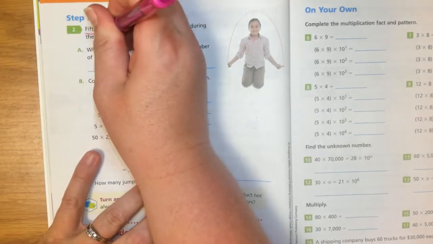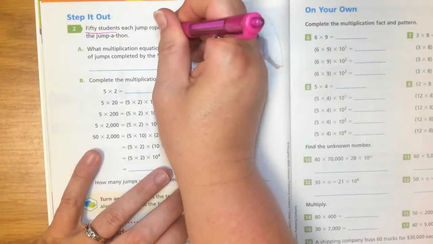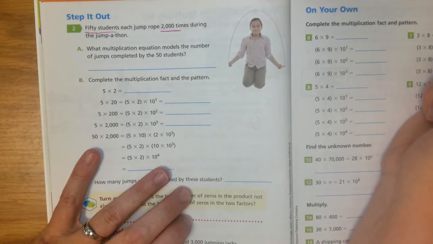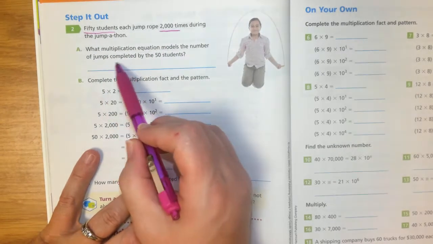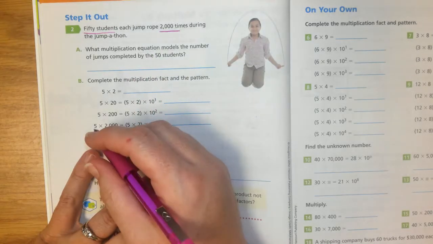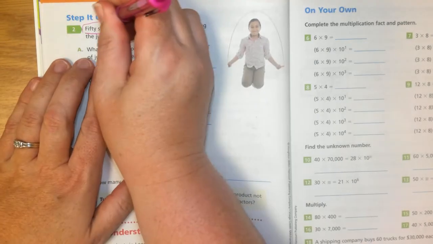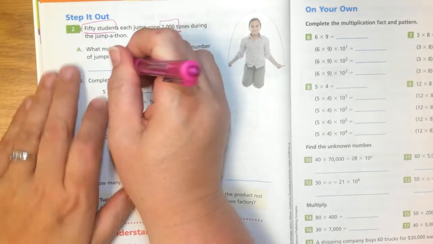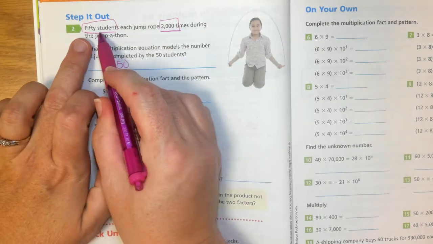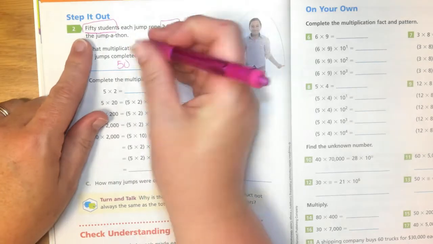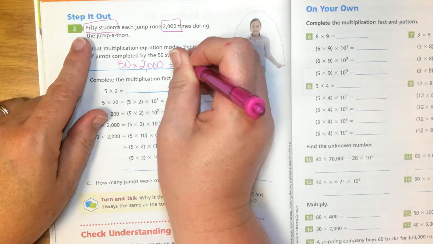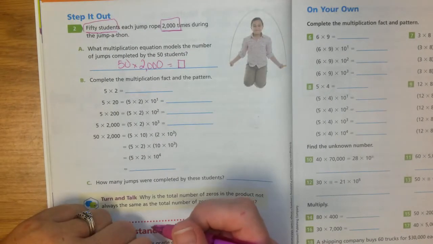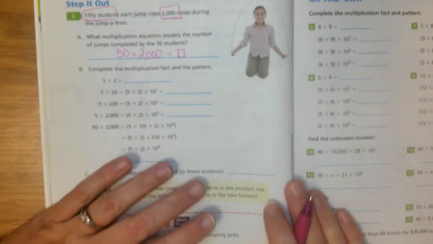50 students each jump rope 2,000 times during the jump-a-thon. That's a lot of jumping. I bet they were tired. What multiplication equation models the number of jumps completed by the 50 students? Well, our multiplication problem will be 50 times 2,000. I know I have 50 students, and each student is going to jump 2,000 times. And I don't know what my answer is. I'm going to try to figure that out right now.